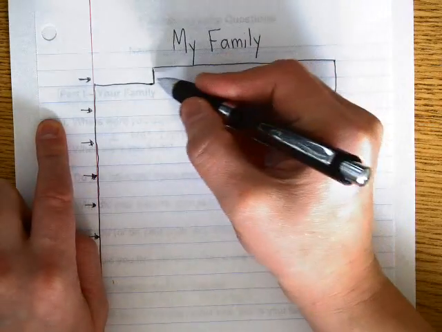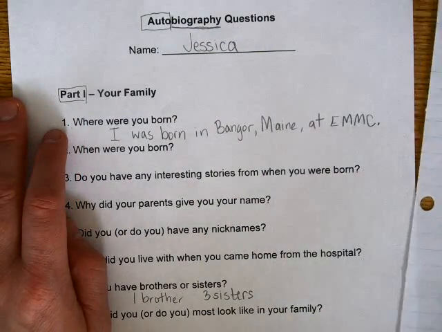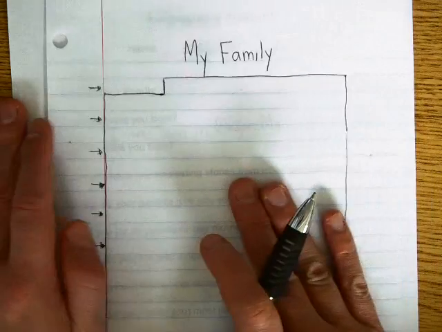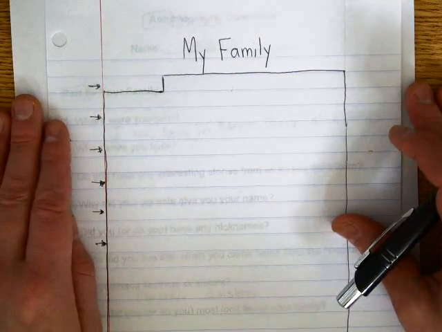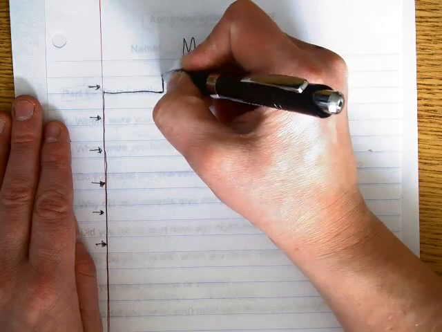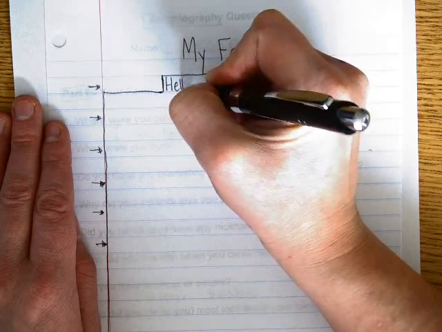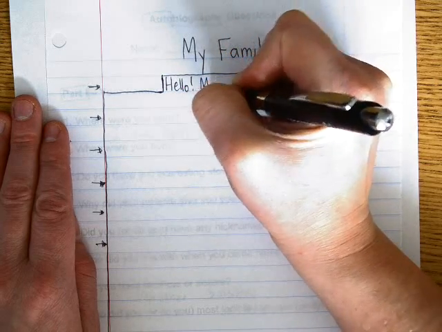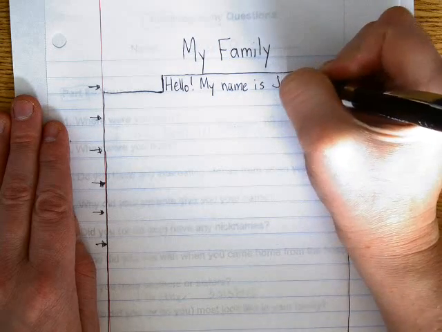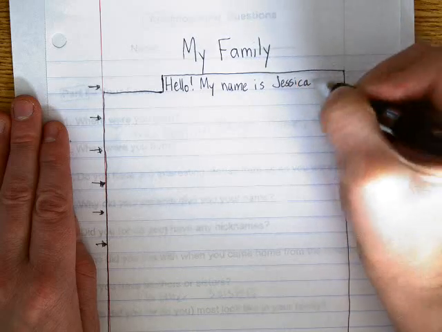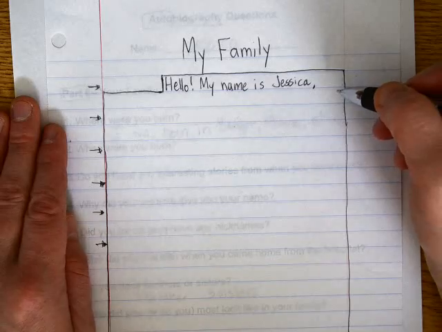And so when I write, I'm going to start right here on this line, and I'm going to look at my first question. Where were you born? I was born in Bangor, Maine at EMMC. I already wrote a sentence for that, and if you already wrote a sentence, you can certainly just copy your sentences over if you want to. But before I write that, I'm going to say, hello. My name is Jessica. And maybe you want to add your middle name, your last name in there. You can do that.